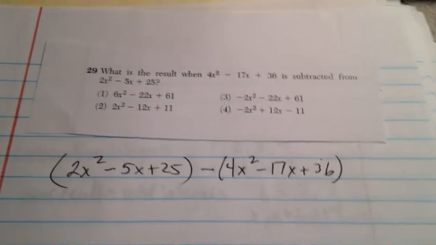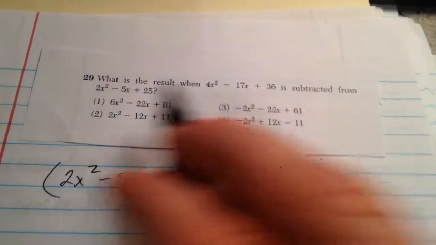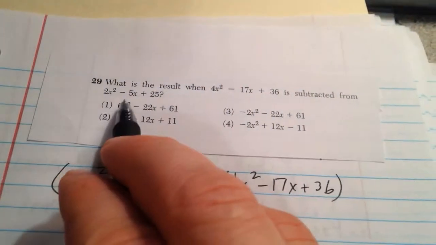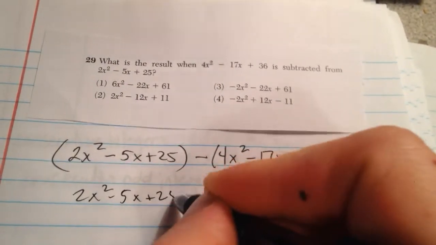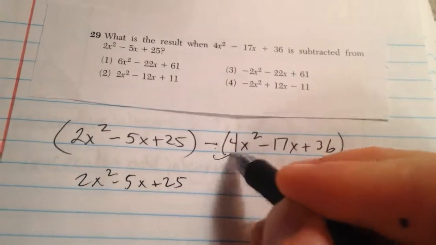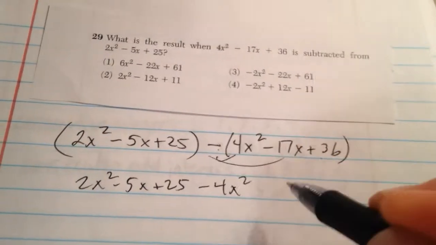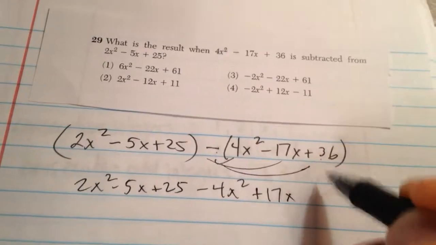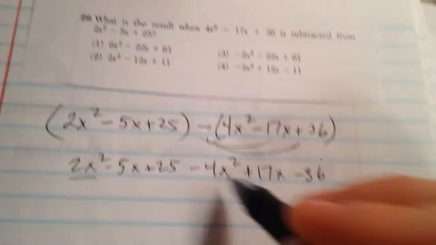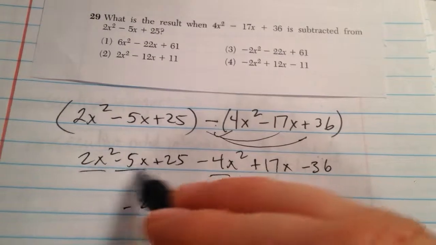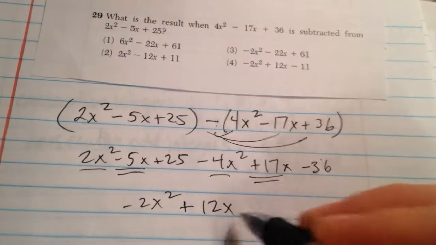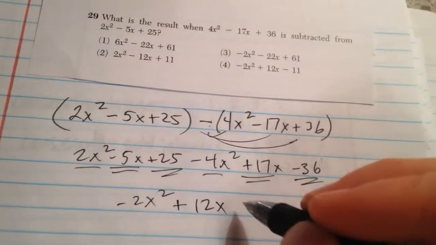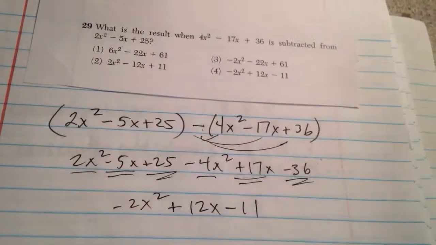Number 29, what is the result when that expression is subtracted from? When it says subtracted from, this has got to be your starting one. You could drop the parentheses off this first one, but because of this minus, you have to distribute the negative. So you have minus 4x plus 17x, and then minus 36. Combining like terms, you get negative 2x squared minus 5x plus 12x, or excuse me, plus 17x is 12x, and 25 minus 36 is minus 11. Choice number 4.